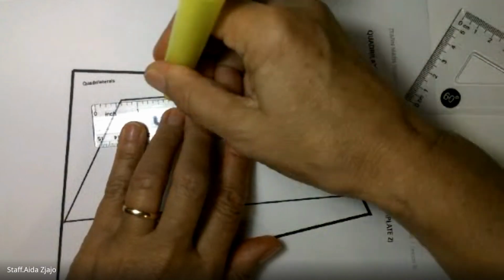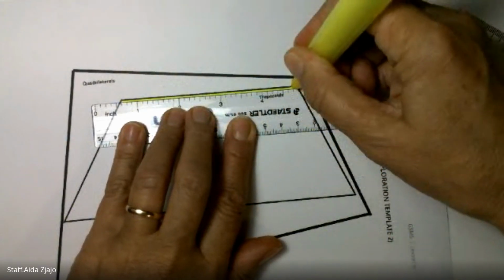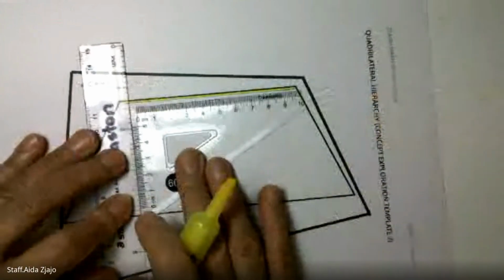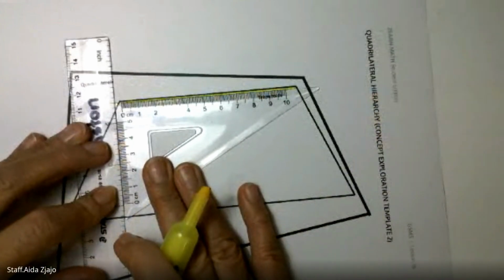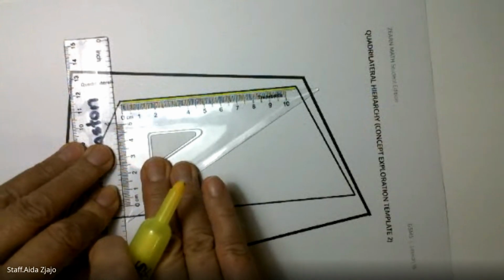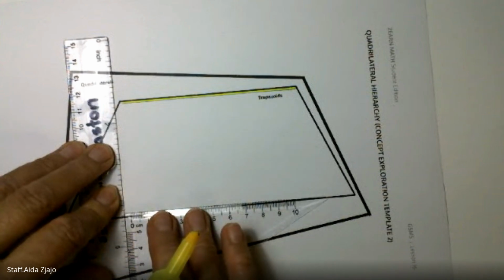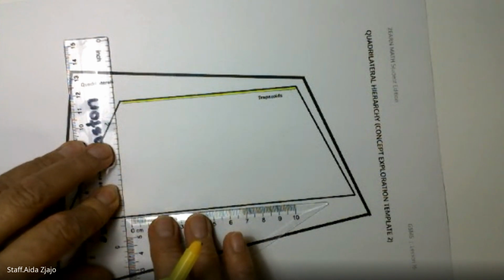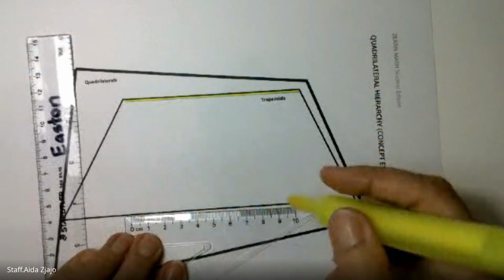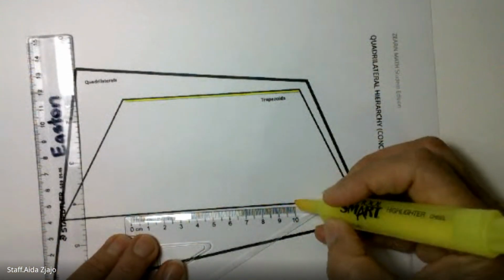So if I highlight this line segment, and I use my ruler to show parallelity of lines, you can slide down and you will see that it exactly matches with the bottom line, which is another parallel side.